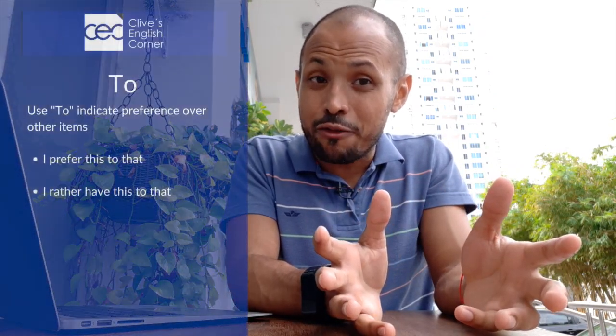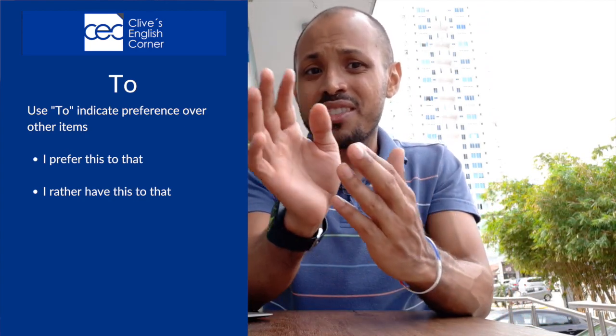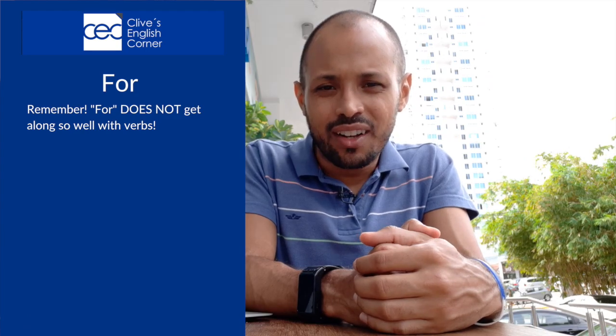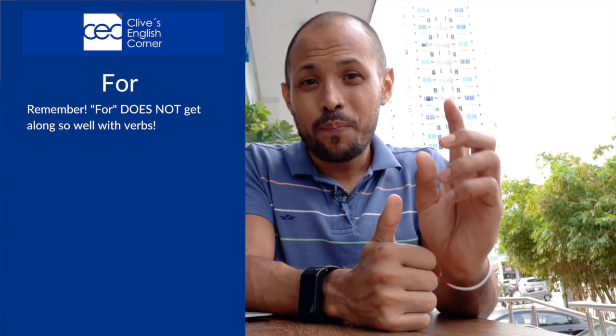Finally, another simple use of to is when you want to compare stuff. So I prefer this to that, or I'd rather have this to that, okay? So whenever you are comparing, you may use to as well. When it comes to for, be aware, guys, that for doesn't get along as well as to with verbs. So have that little point always present.